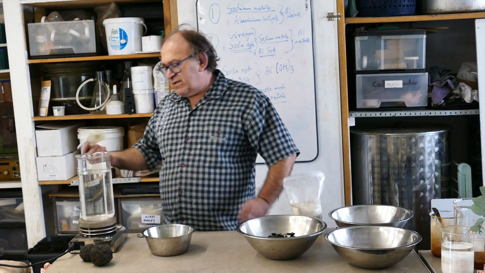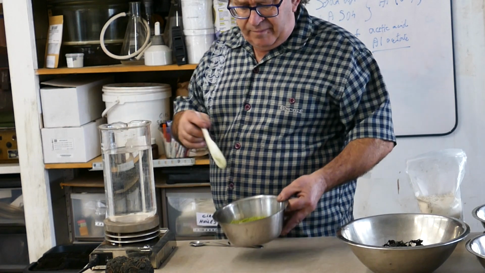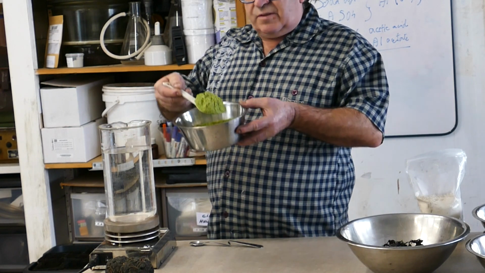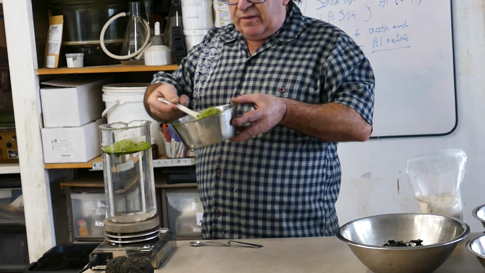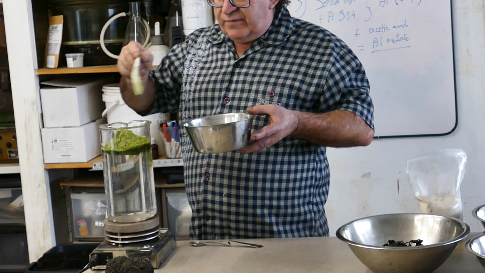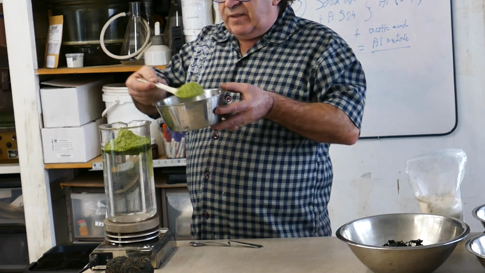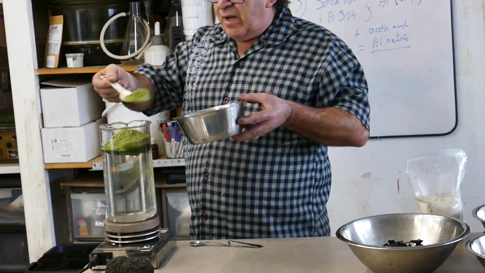So here is a bowl of water, a beaker of water. So I will just present this quick experiment of just soaking the leaves and waiting for the enzyme to transform the liquid.